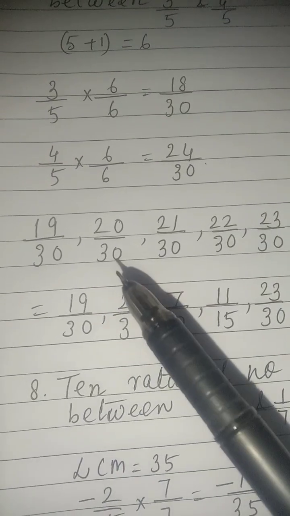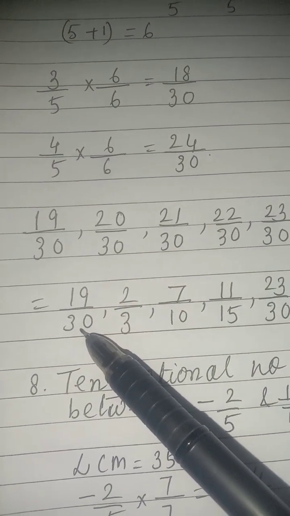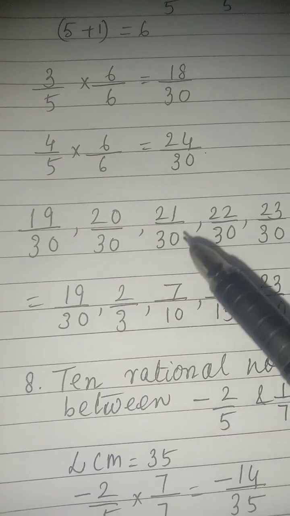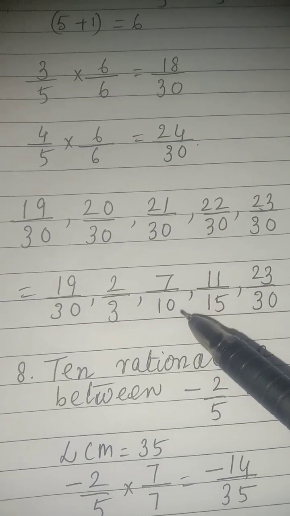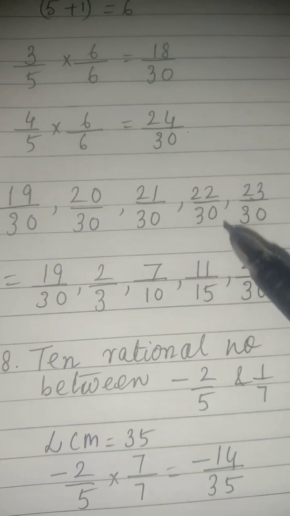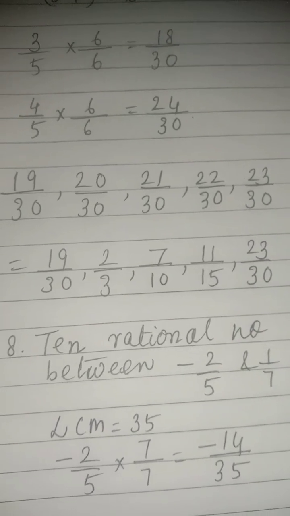Now reduce. After reducing, 19 by 30 remains as it is. 20 by 30 means 2 by 3. 21 by 30: 3 sevens are 21, 3 tens are 30. 22 by 30 means 2 elevens are 22 and 2 fifteens are 30, and 23 by 30.